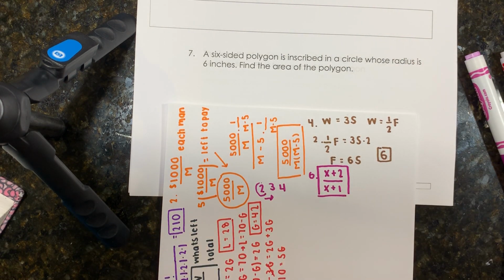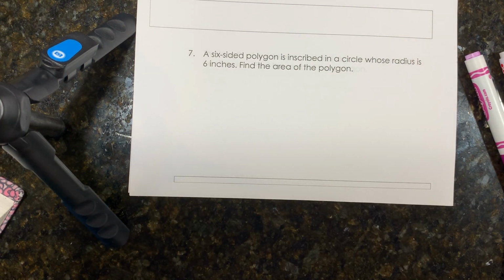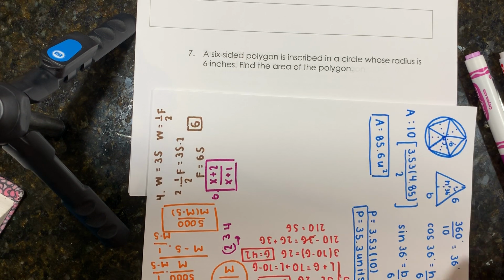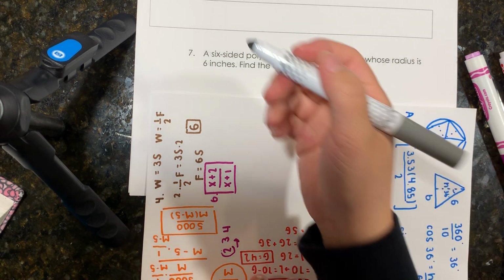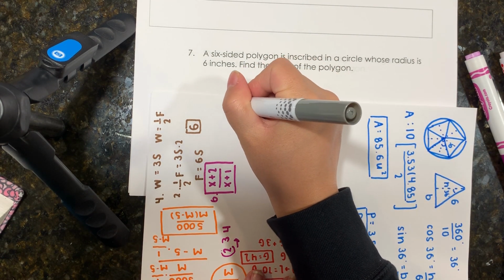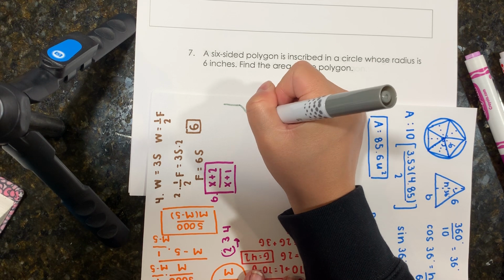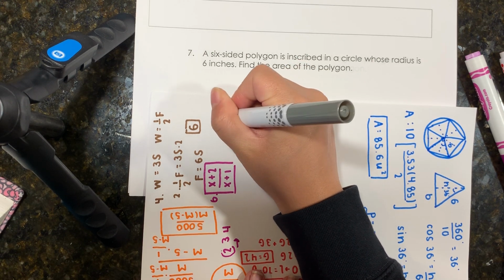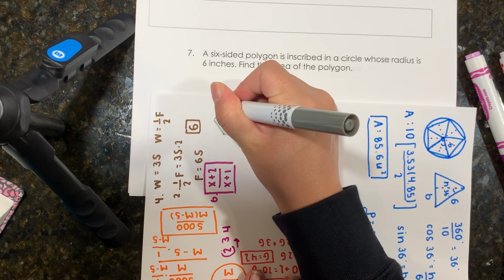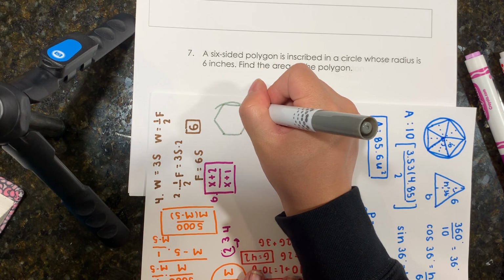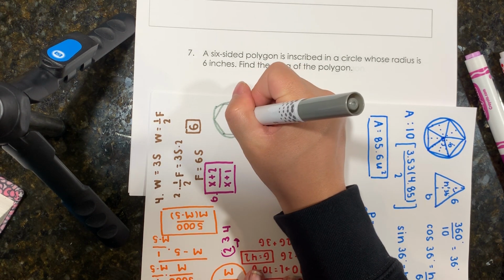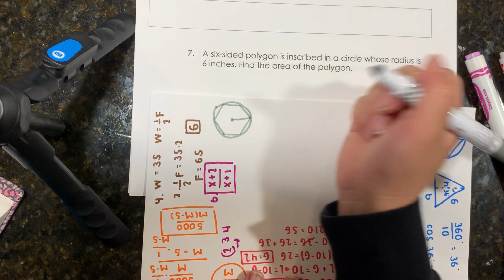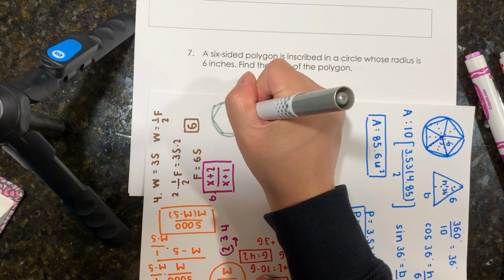Okay, now this is going to be where our new material comes in. So a 6-sided polygon is inscribed in a circle whose radius is 6 inches. Find the area of the polygon. So I'm going to attempt to draw this for you. So it would be this. And this is inscribed in a circle whose radius is 6 inches.